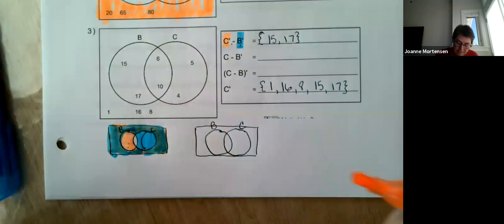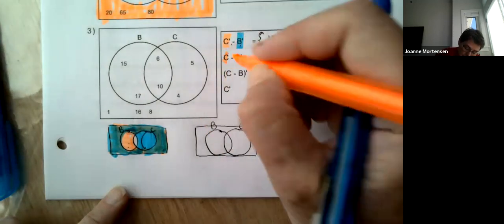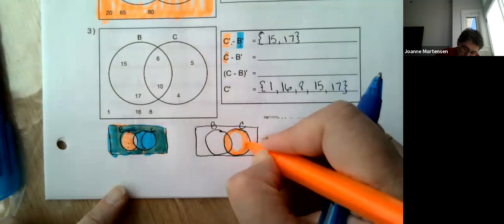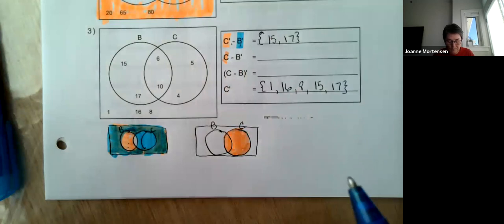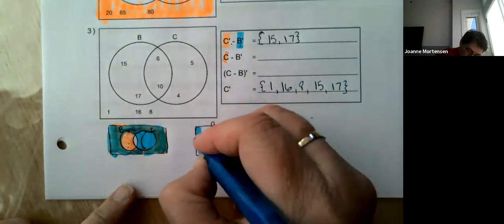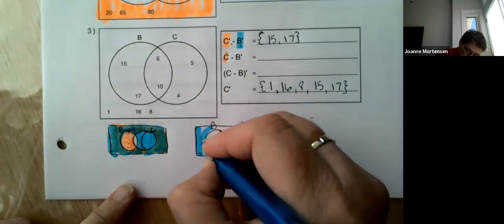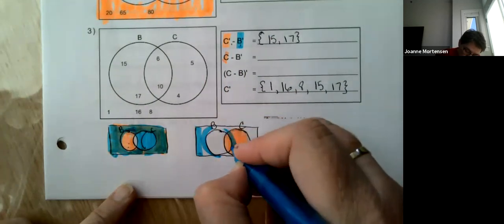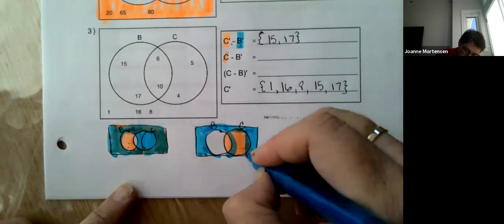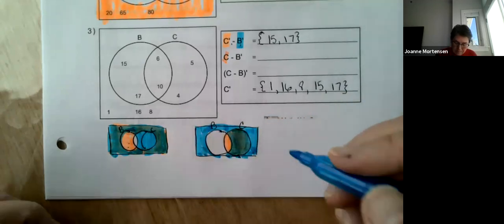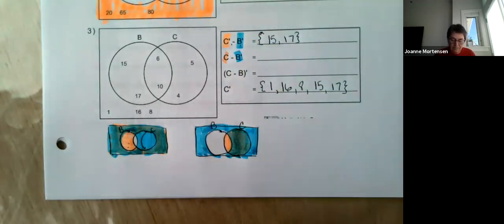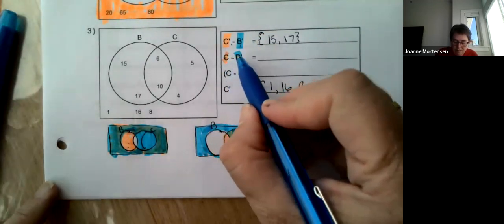Right, that's C. I'm going to color in C. And I'm going to color B prime, which is everything but B. So this means orange, but not blue.